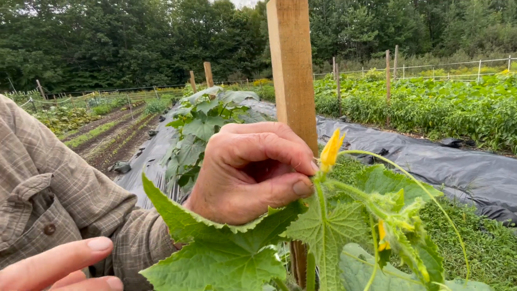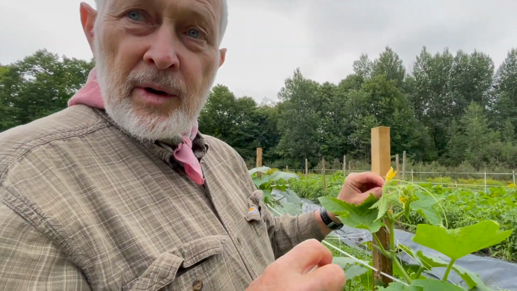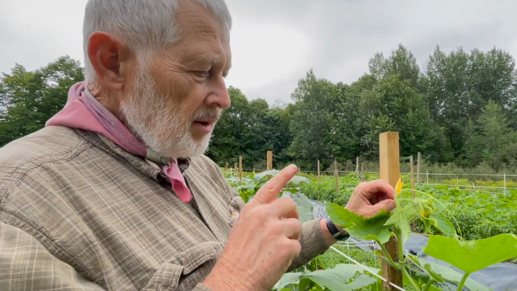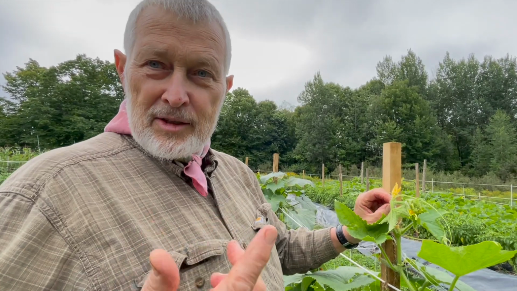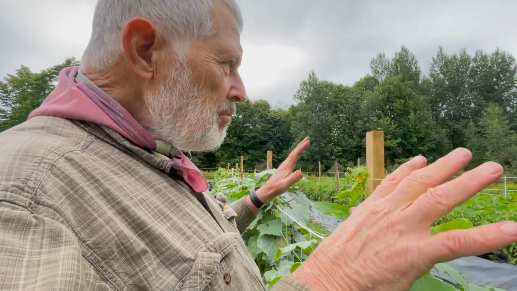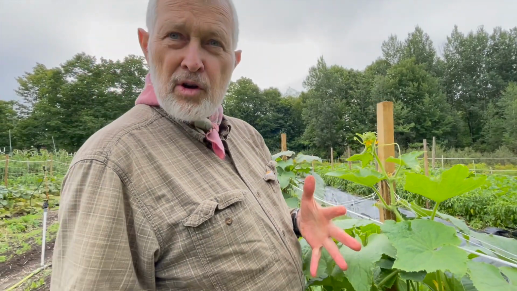The difference in pollination is that cucumbers need insects, whereas a tomato doesn't need insects. And that leads us to another challenge. If I have multiple varieties of cucumbers in my garden, the insects are going to bring pollen from different varieties in here, and then I won't know what it is that I have.